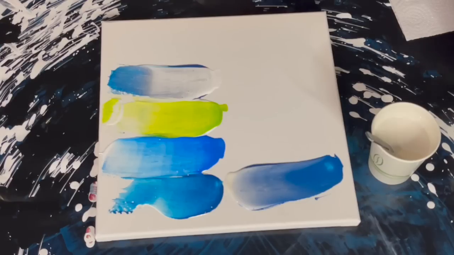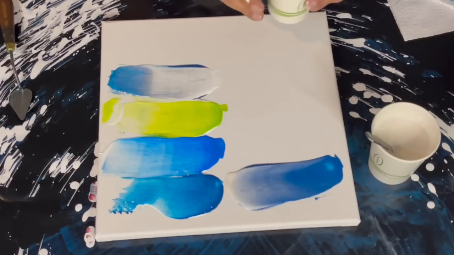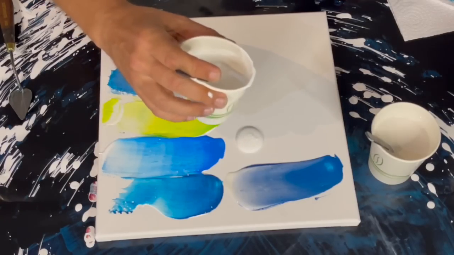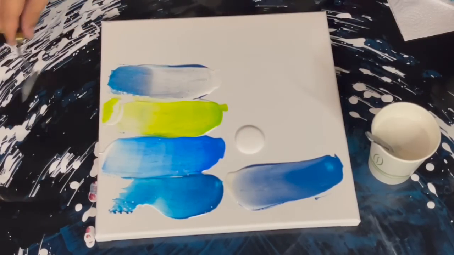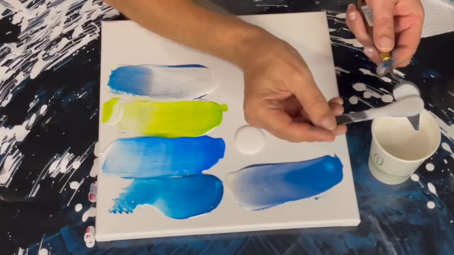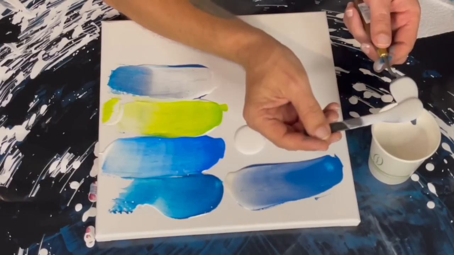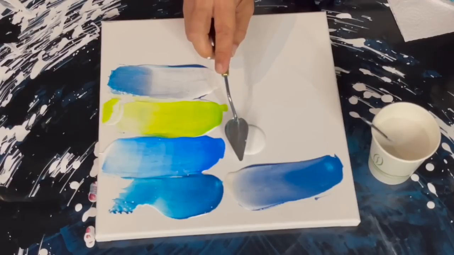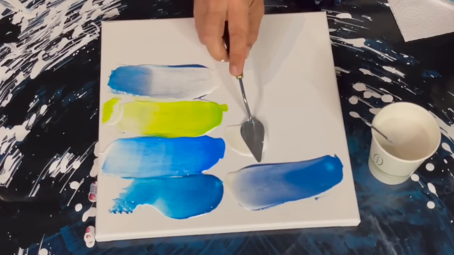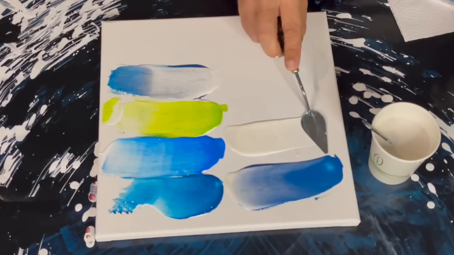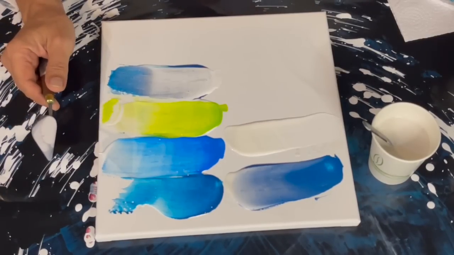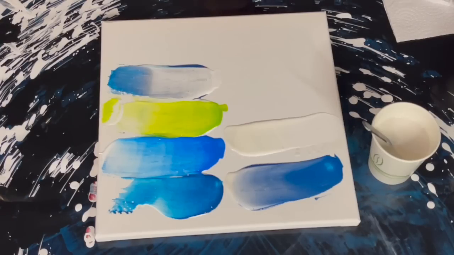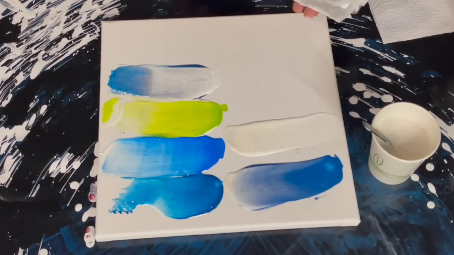But if we try that with white, and put the pearl on top, it completely disappears. So we'll check back on this once it's dry, and I will be able to show you that pearl blue result even better.